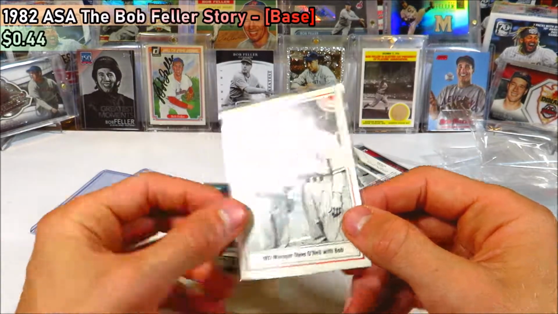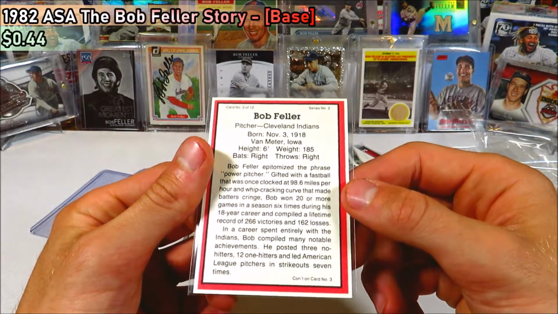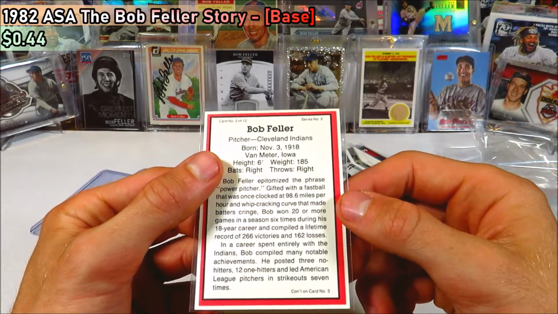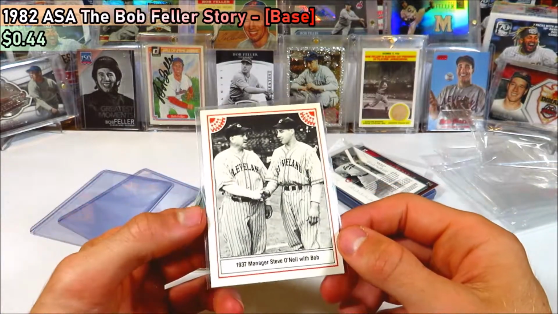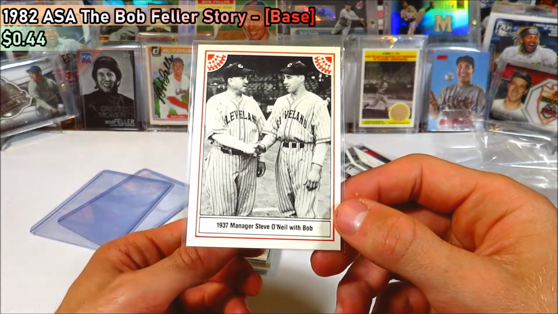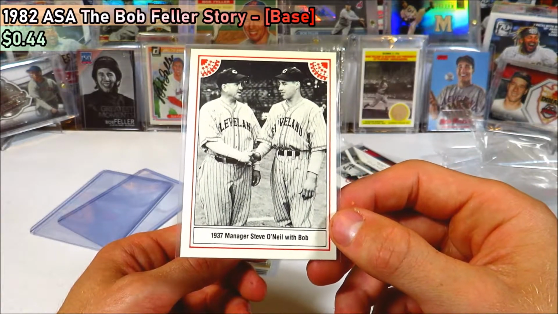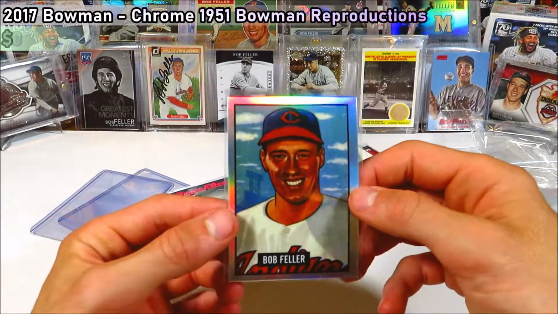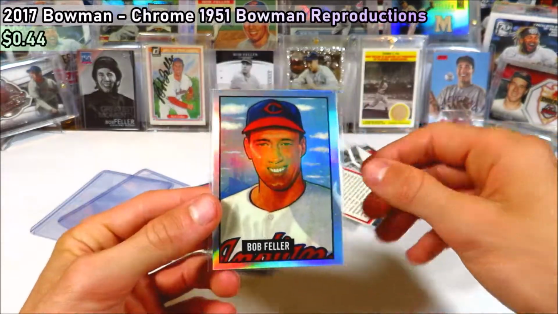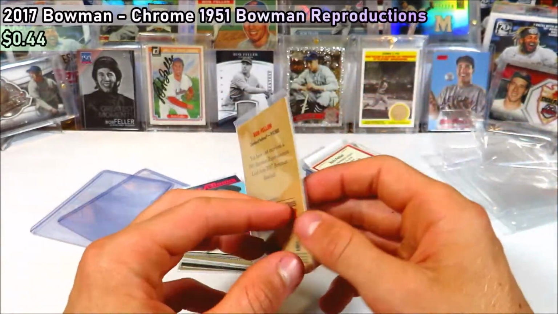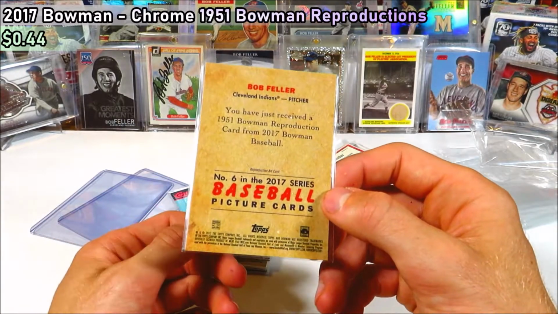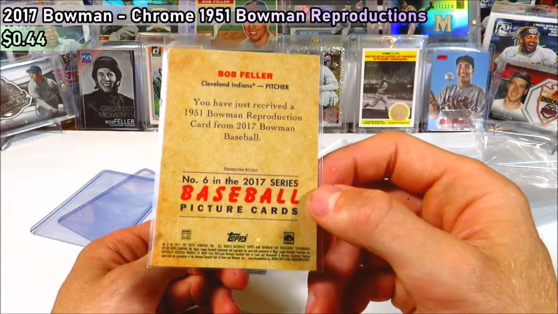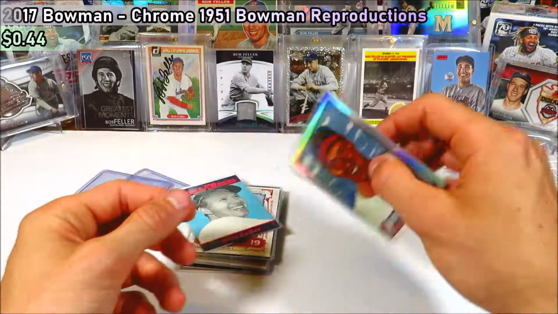And what we got here, I don't remember this one at all. I honestly don't know which one this is, but it's obviously Bob Feller. That's a pretty young Feller in that photo. 1937, that was towards his rookie year, so pretty cool. We got another very shiny refractor card here. This is his Bowman card from back in the day, 1951 obviously. This is 2017. Looks great.